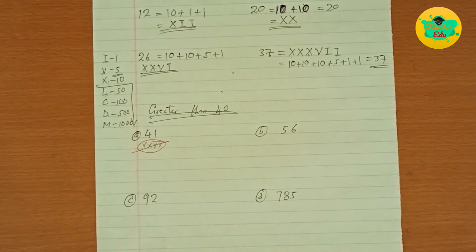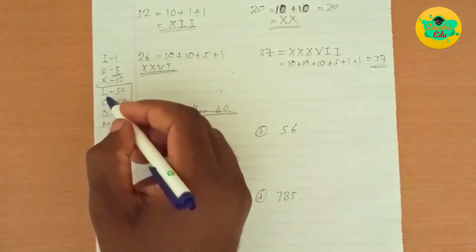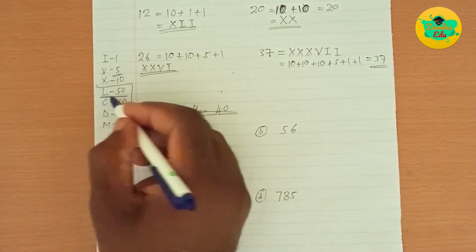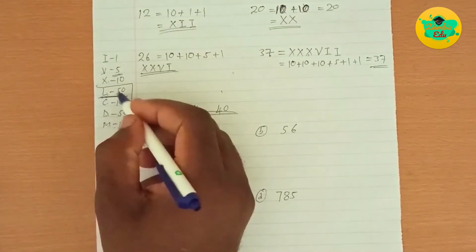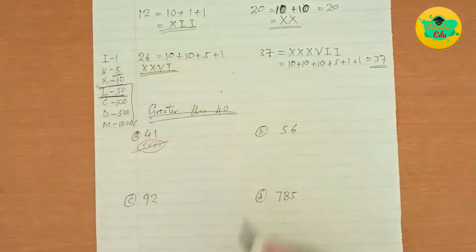Maybe let me say 40 and above. How do you do that? So 40 and above, you need to use the subtractive method, starting with the lower value digit in front, or on the left of the higher value digit. So we know that L stands for 50 and X stands for 10.